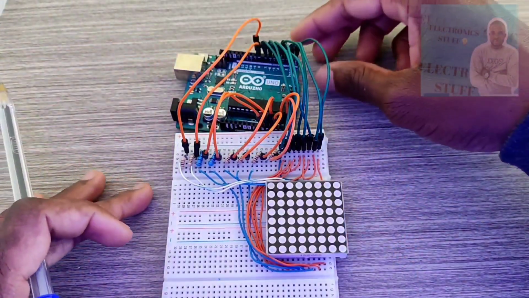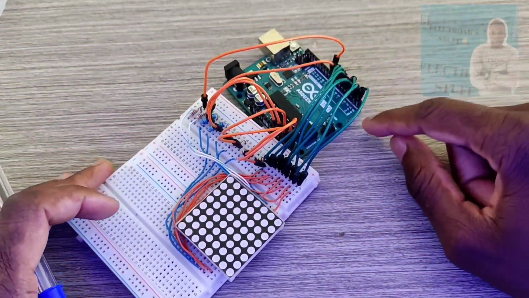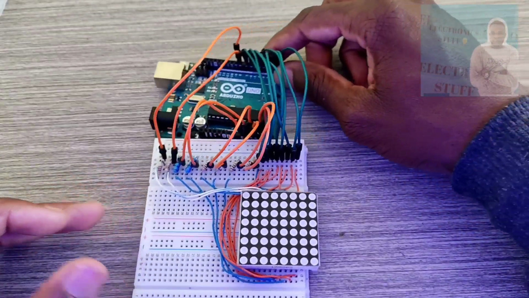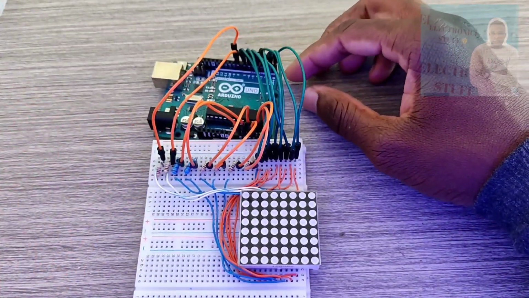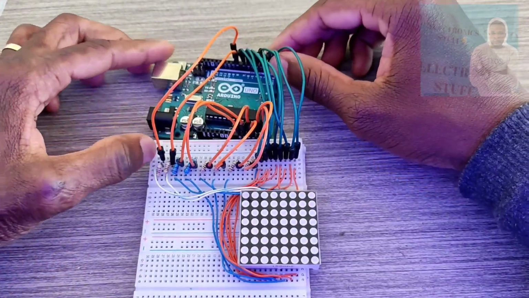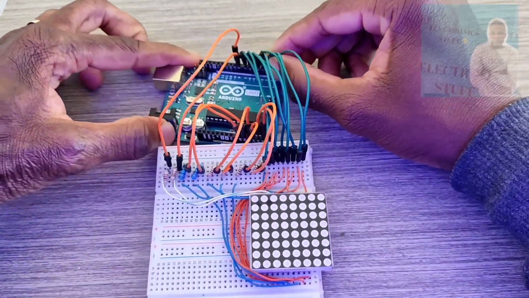So when using pins 0 and 1, when uploading the sketch, you've got to disconnect these pins.